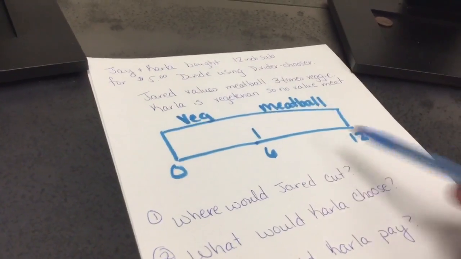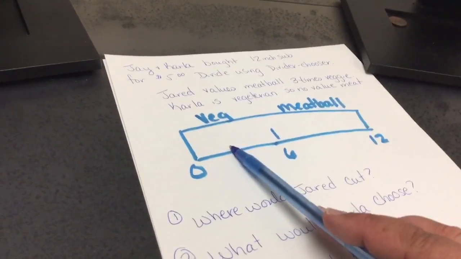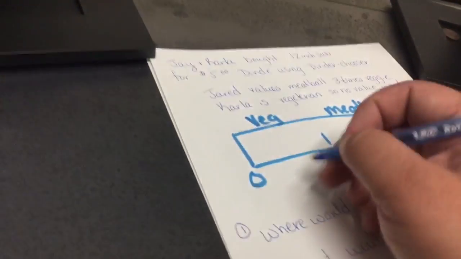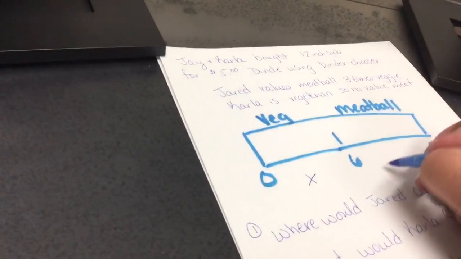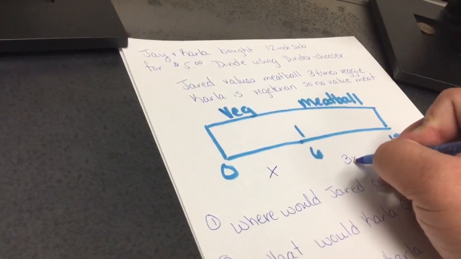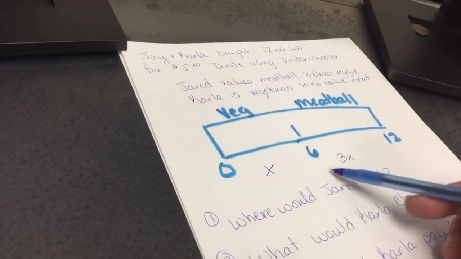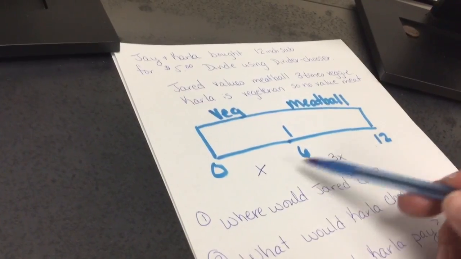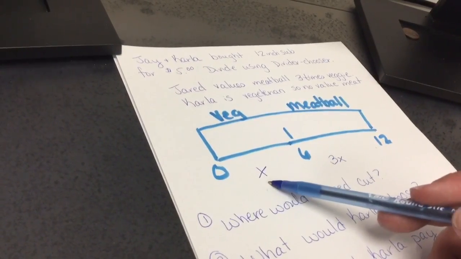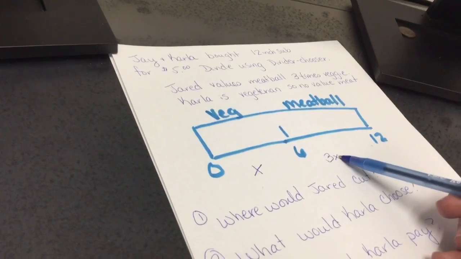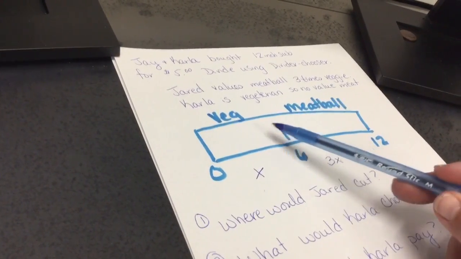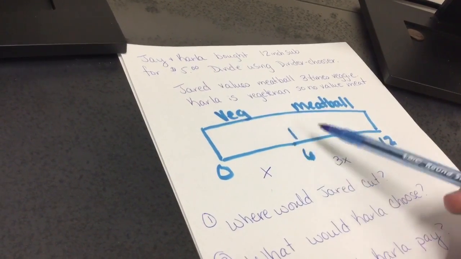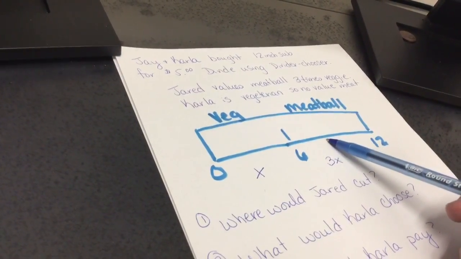Jared values meatball, this part, 3 times more than he values vegetarian. So in a way, if you think about it, in Jared's mind, vegetarian is worth X, and meatball is worth 3X. Okay, because he values this 3 times more. He's willing to pay 3 times the cost. But in his mind, he has to split it so that no matter which piece he gets, he feels like he's been treated fairly. So if he split it in half, he wouldn't feel like he'd been treated fairly if he got the veggie side. And he wouldn't be getting too much if he gets the meatball side.